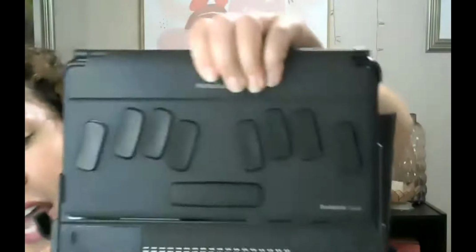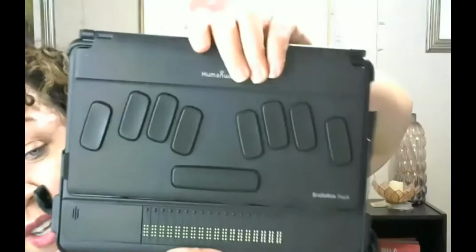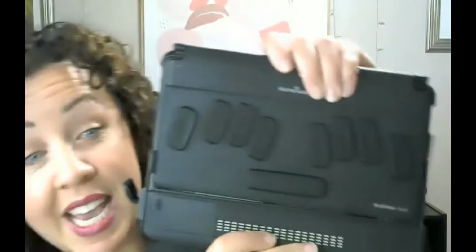This is called a Braille Note Touch. This in itself is a computer that you are looking at. You see the Braille keys. That's what these are. If you were to look at an old school Perkins Braille writer, which we totally still use, by the way, these are the keys that we write Braille with.